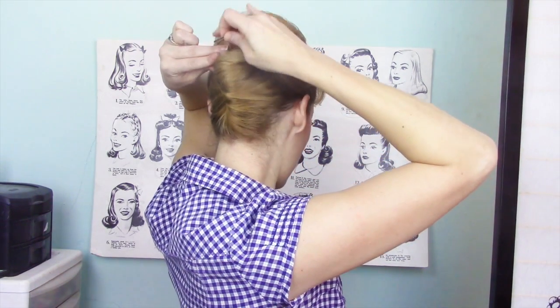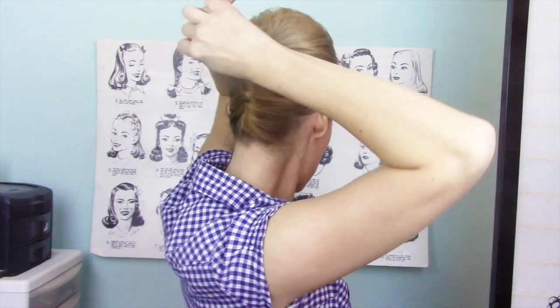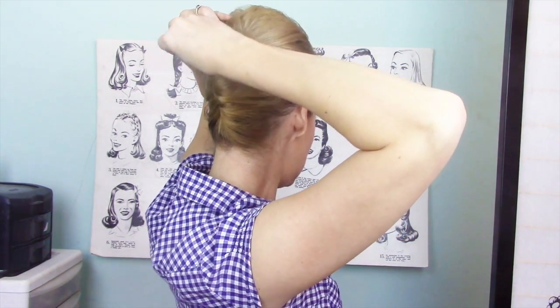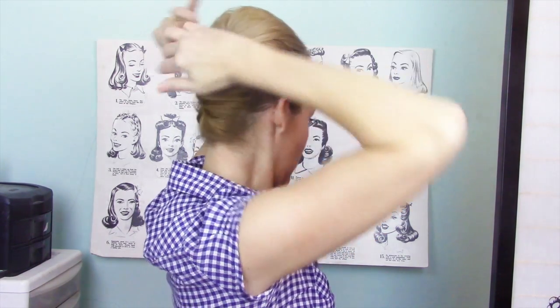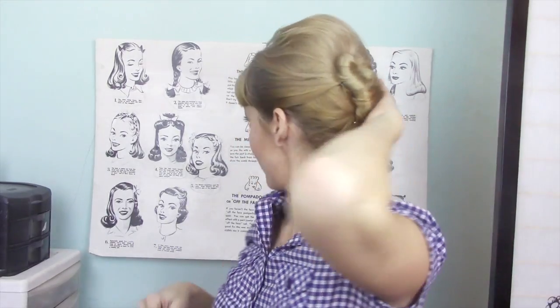So up here where my loop is, I'm going to take this bobby pin and stick it into the loop and then push into the pleat. And that hides your bobby pins. Alright, so all I did was kind of just take a comb to it and smooth over a couple of spots. It's not that big a deal to me.